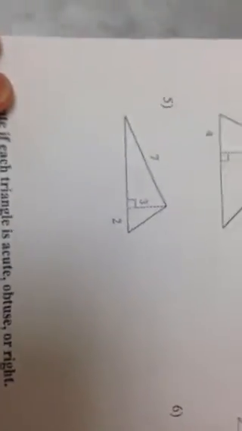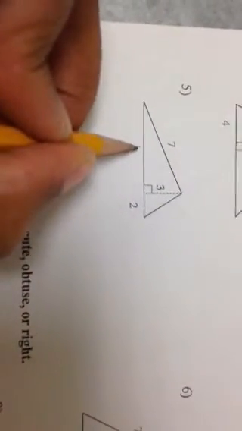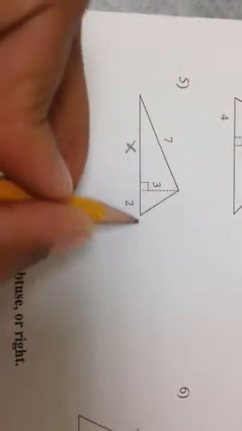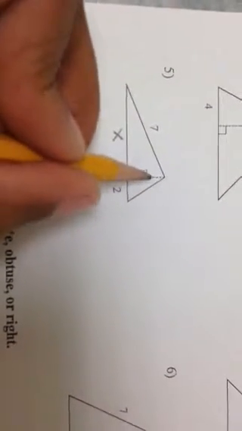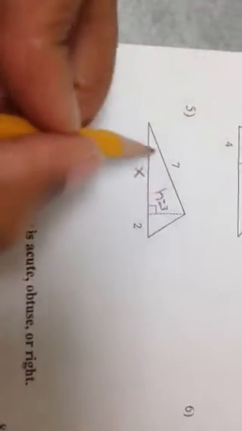Okay, great. Let's try another one. Let's look at number 5. On this one, it looks like this time I don't know what the base is. I need to know what this number here is so I can add them together to find the whole base. But I know the height. I can see that the height is going to be 3. So let's use this triangle on this side.